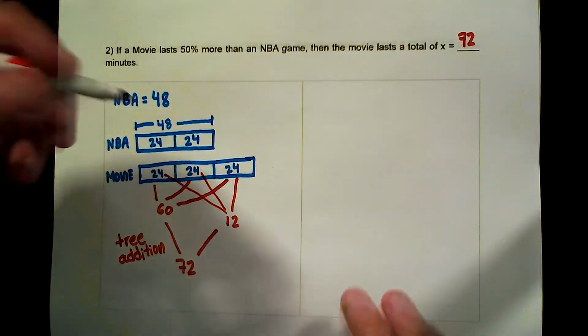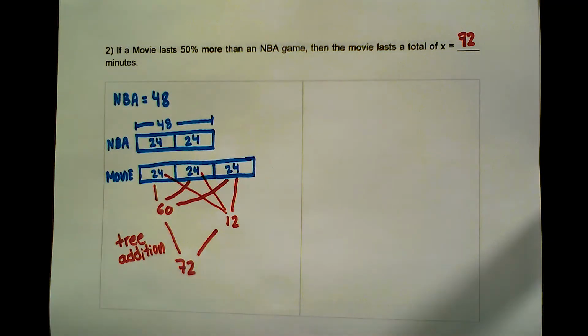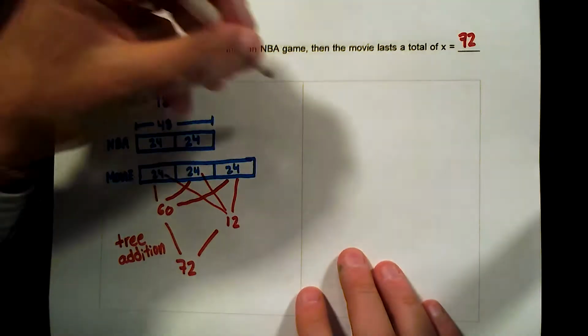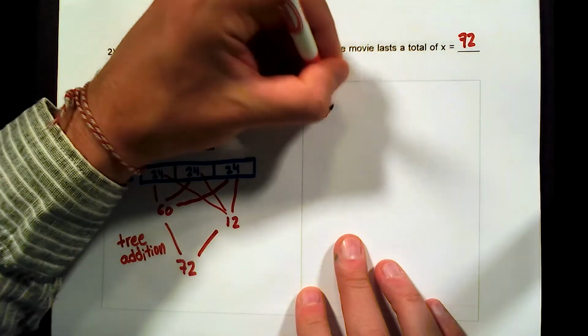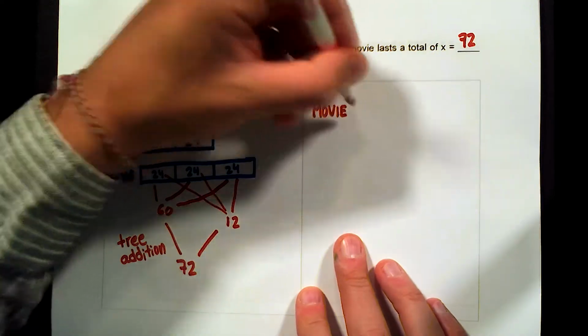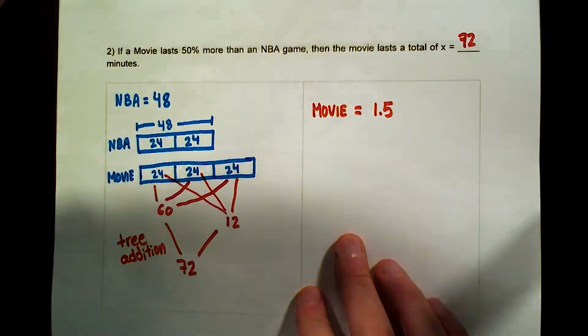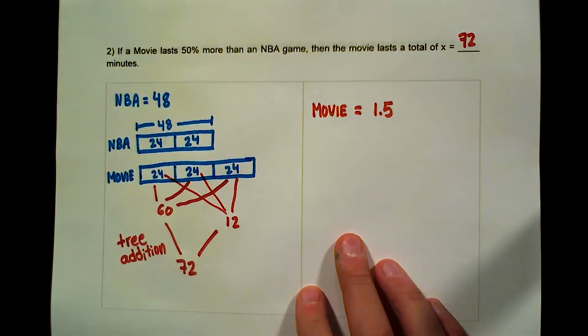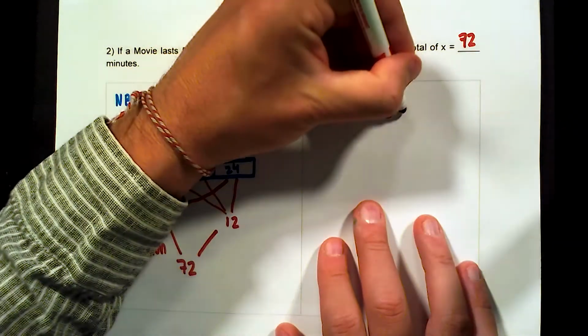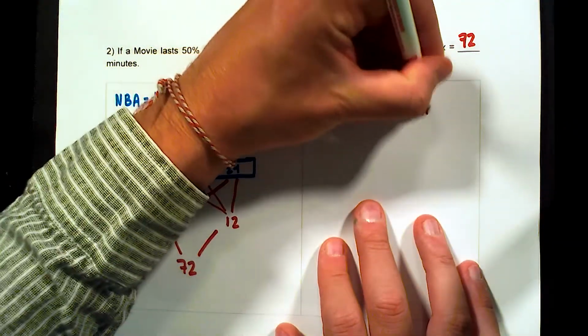How would you do it with algebra? Or how would you do it, rather than algebra, with other methods that are a little shorter, a little faster? Well, you could say that the movie equals 1.5, because that's how we could do it with decimals, times the NBA game.